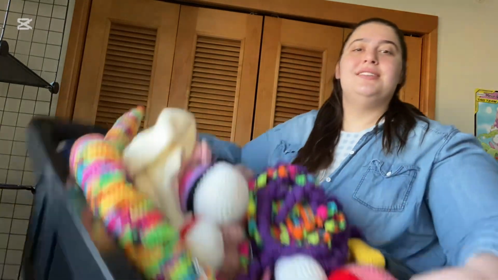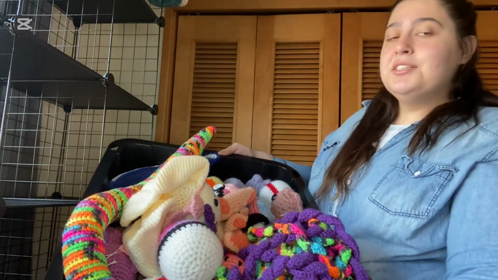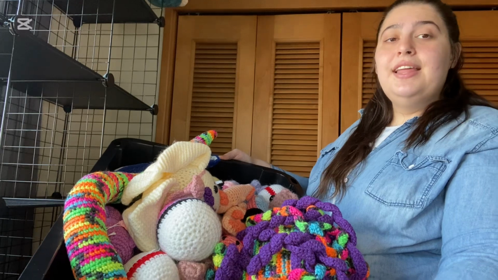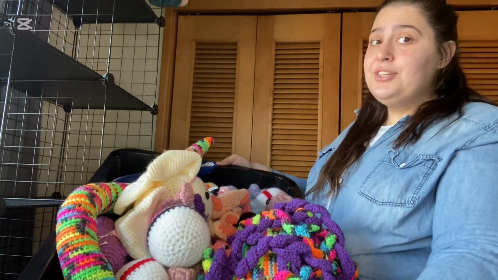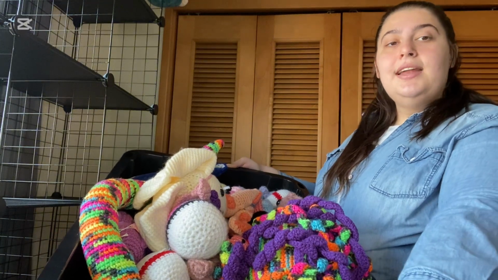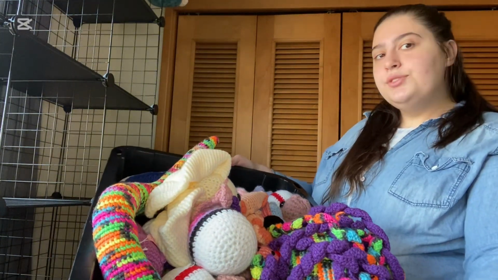Everyone, I hope you're having a good day, because I need help to organize all of these plushies. I haven't taken stock since my last market and I need to figure out how much stuff I have left from that market and how much stuff I have made since. A lot of stuff in here does not have tags on it and is not in my Square inventory.